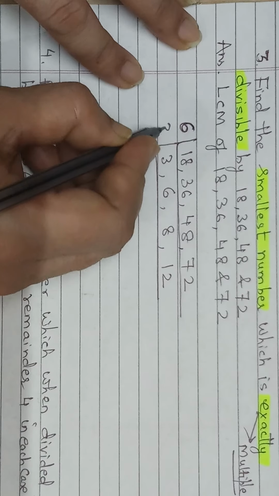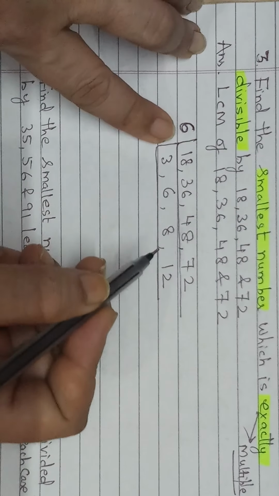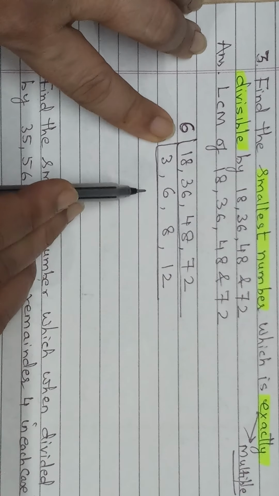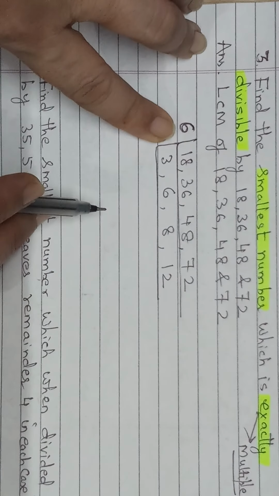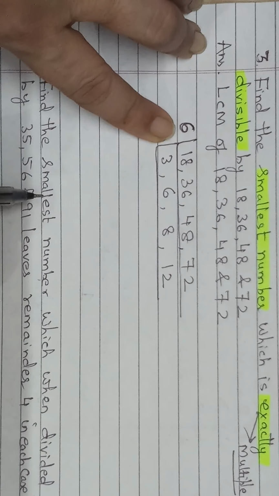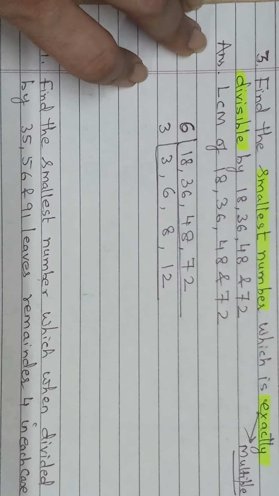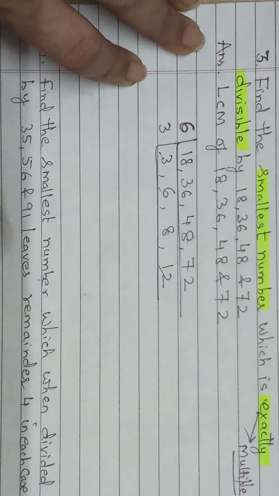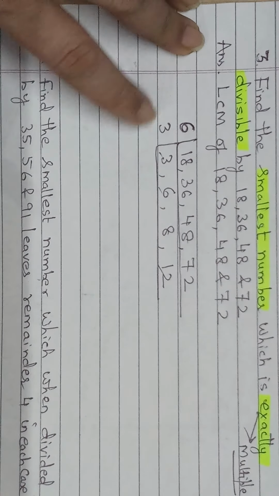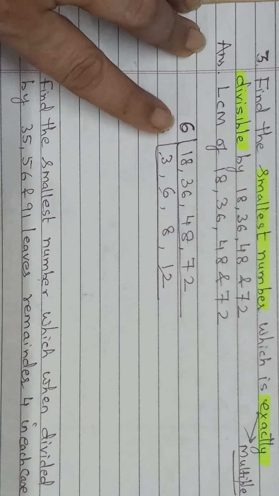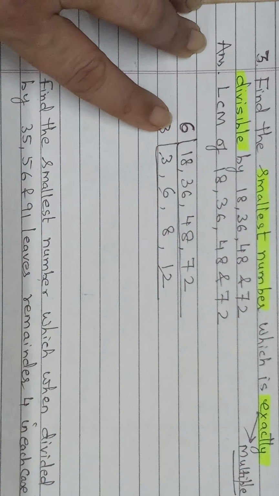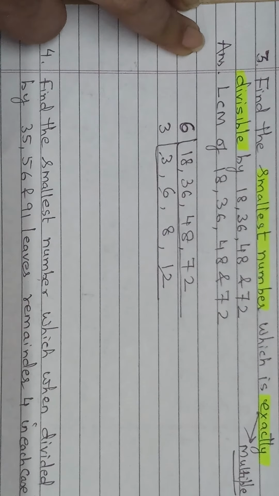Now the next one, all will not go by a single number. And if all of them are not going by a single number, we will have to choose. If four numbers are not going, we will have to find out if there is any number which is common for at least three numbers. And we can very clearly see that if we want to divide by 3, this number and this number can be chosen. Or if we want to divide by 2, these three numbers can be chosen. But we don't have a common factor for all the four. So we have to find out a common factor for at least three numbers.